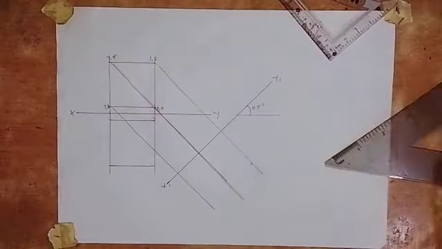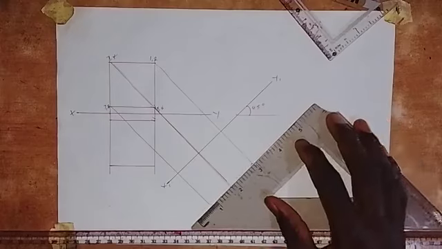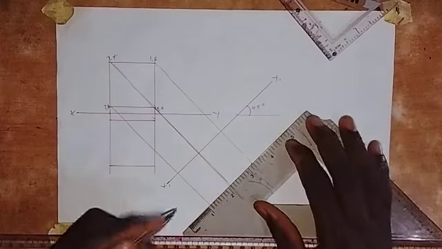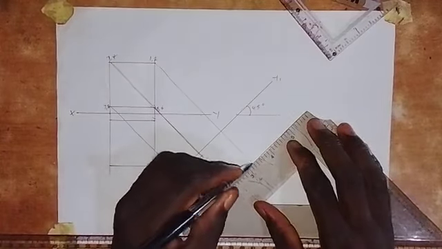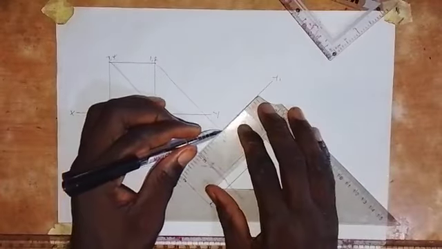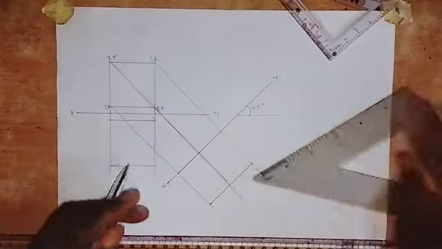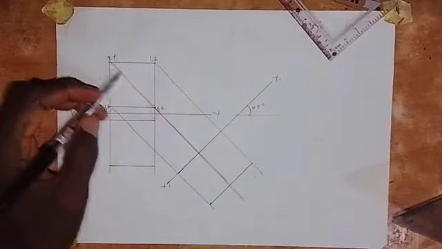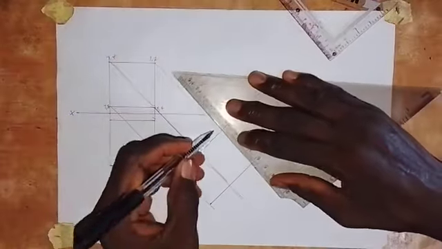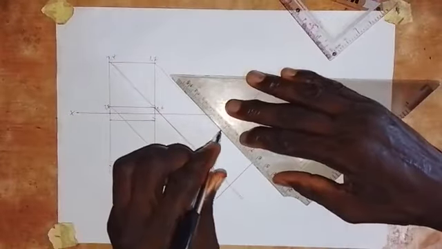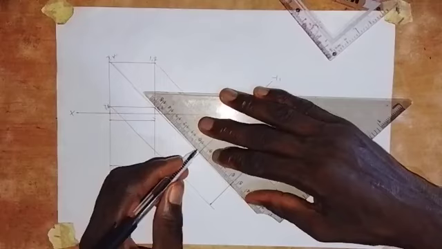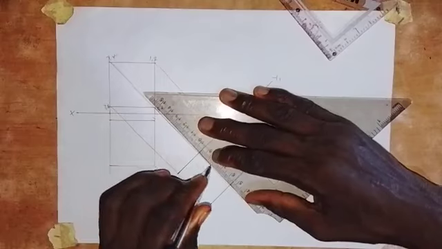And then with a 45 degrees set square, we connect these 2 points together, making it a thick line. So I'll connect these 2 points together like this. Then also make the thick line from here to here, and this line, this is the top, so we are going to see the whole of this top surface. So we make this line a thick line, from here to here. Okay, we have this, and this line also, we make it a thick line from here to here.